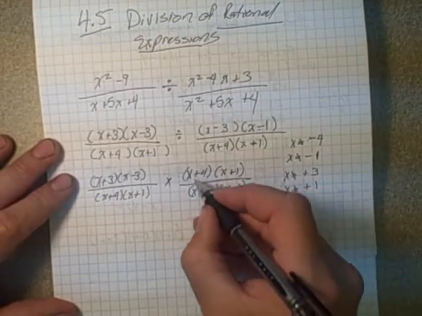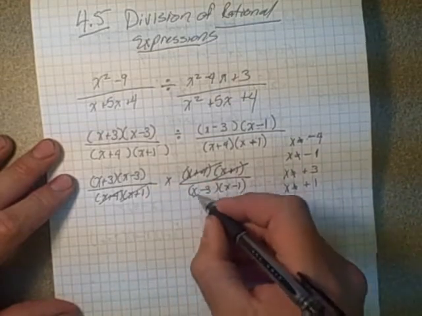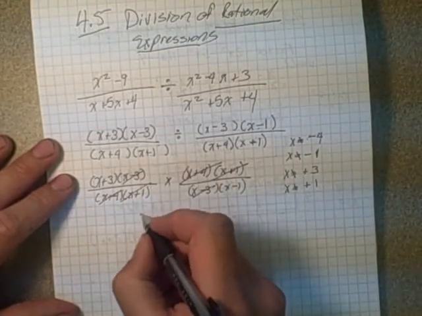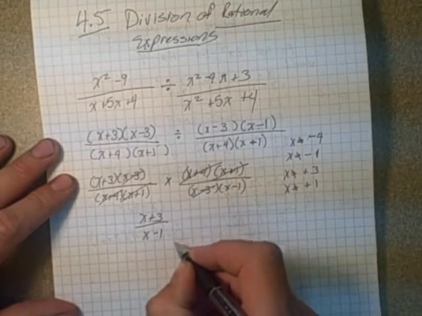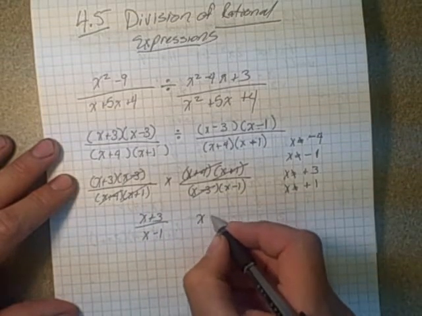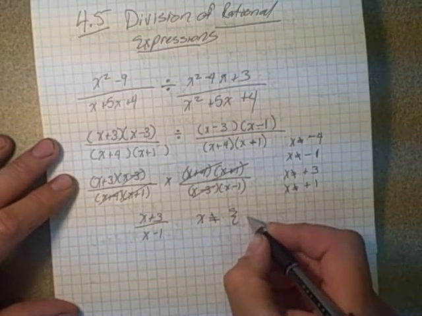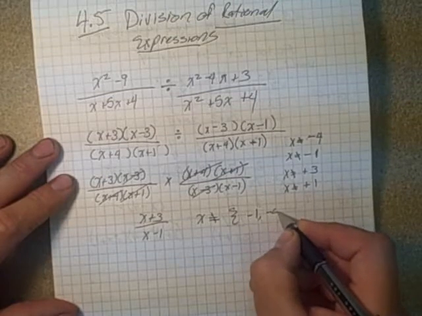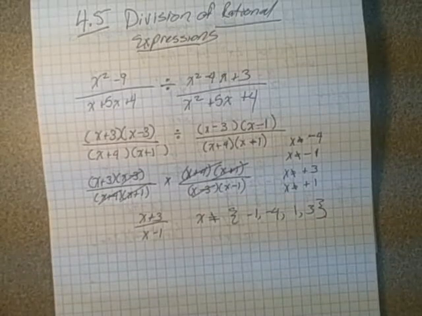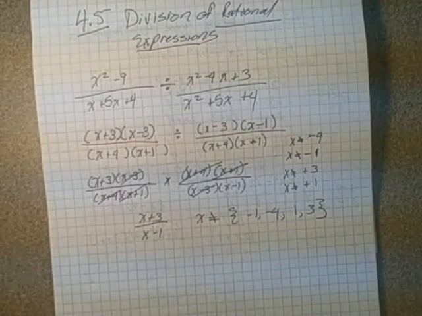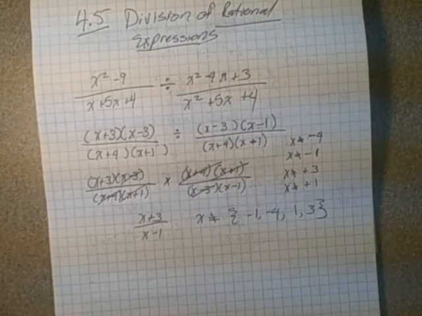Okay, so if we do our cancellations here, that would cancel that one, this would cancel this one, and one of these will get canceled out. So our answer is x plus 3 over x minus 1, with the restrictions that x cannot equal negative 1, negative 4, 1, and 3. Just going to put them like that. Okay, and that's an example of division. And noticing that restrictions are much more difficult to do in that case.